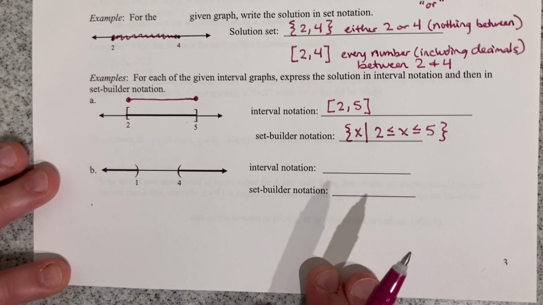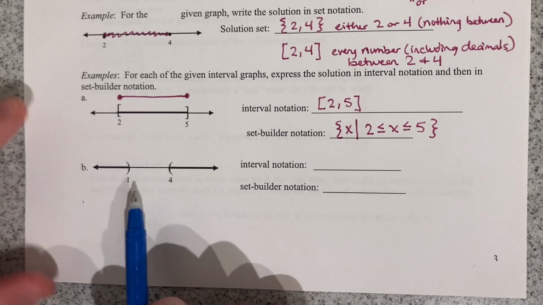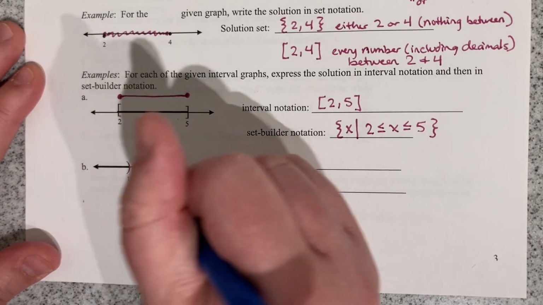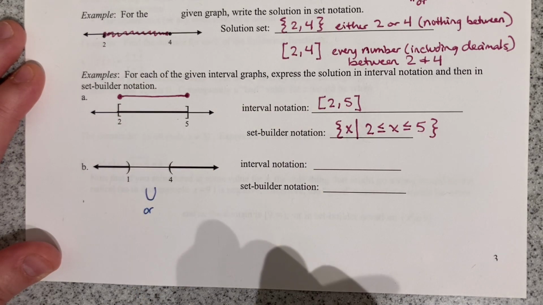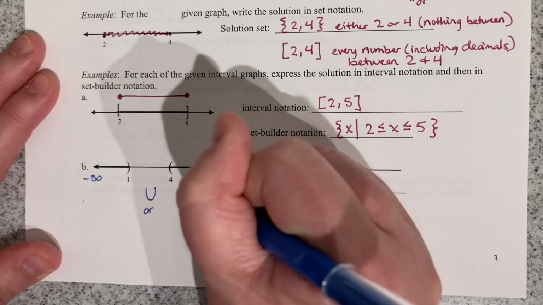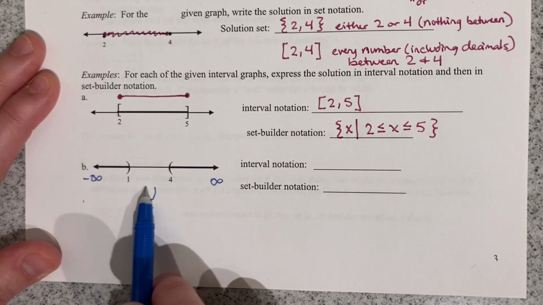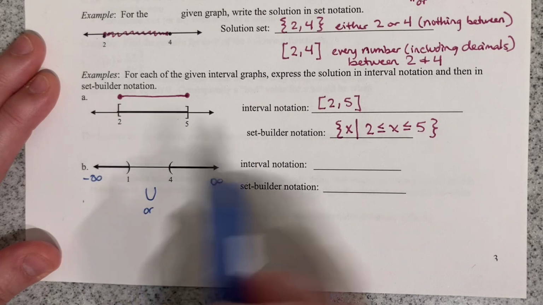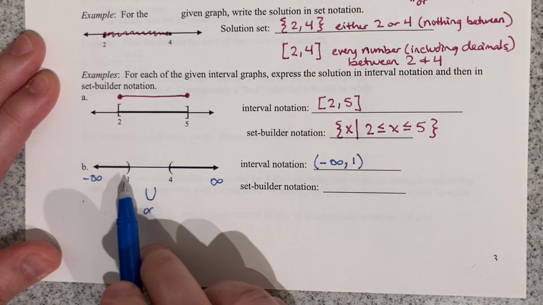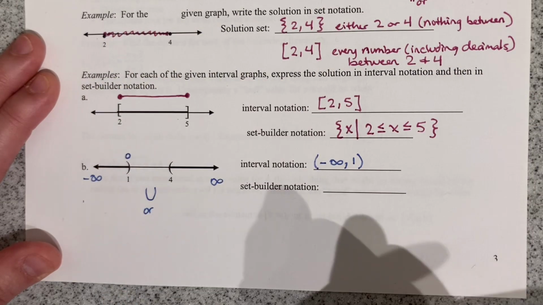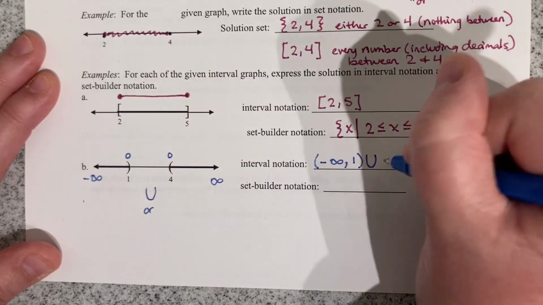Okay, a little strange maybe, but hopefully we're getting used to it. Let's try this next one. Now there's this gap in it. So anytime there's a gap, we're going to use a union, that OR. I'm going to label my neg infinity and my pos infinity, because basically we just need to go through here and write this as an interval. So I'm going to go from neg infinity to 1, and I always use parentheses on neg infinity. And the 1 has a parenthesis. That means it's like an open circle. We're not including that endpoint. Then union 4 to infinity.